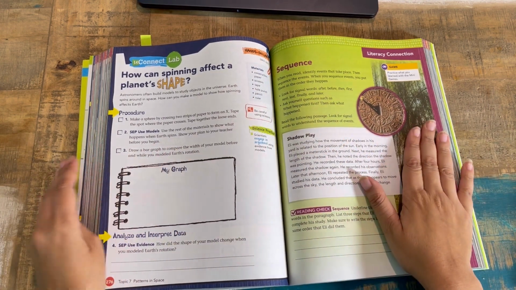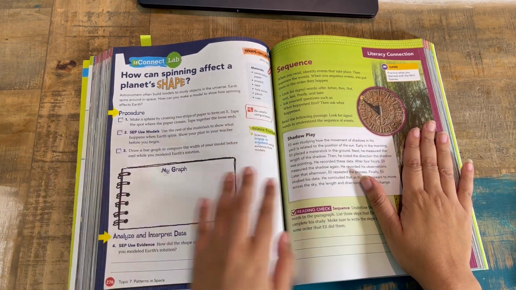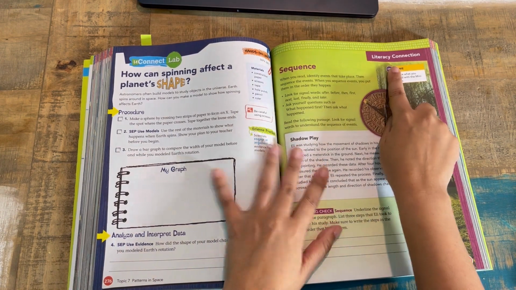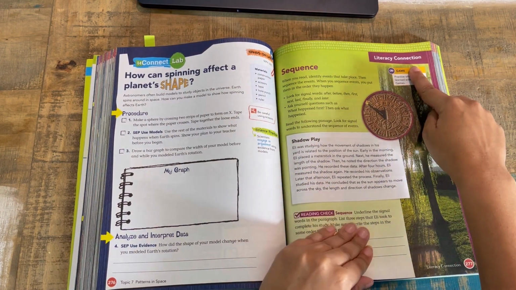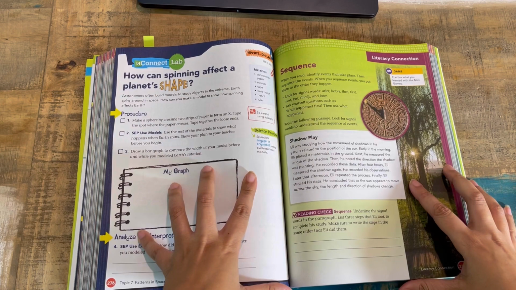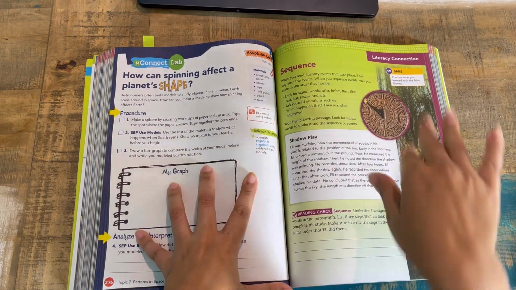I would just say don't. Just let them write on here. So here you have this literary connection, a game if you choose to do it. All these parts are set up in order in your teacher view.